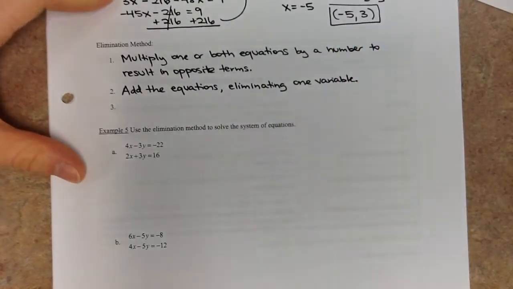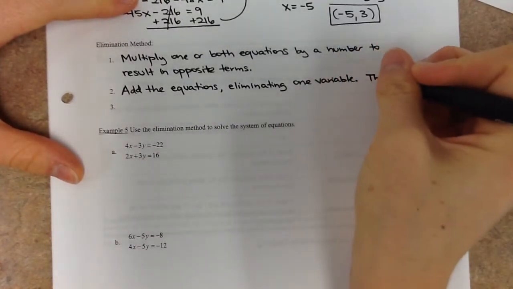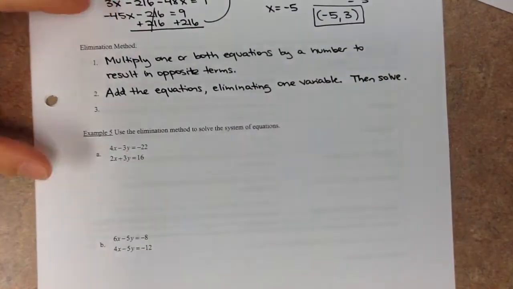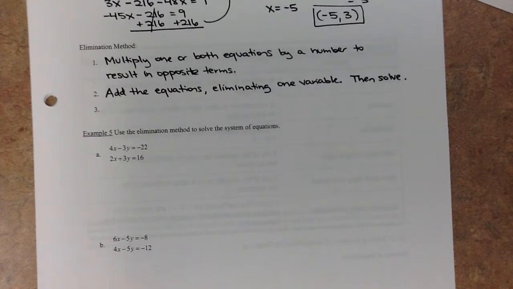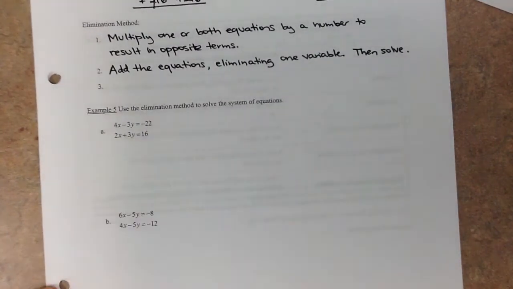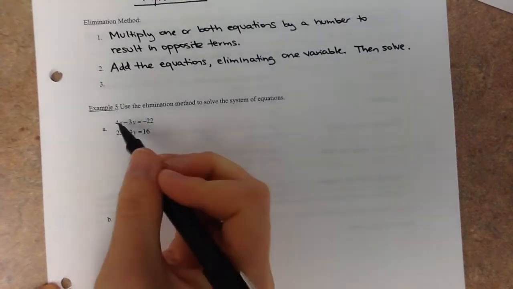And then we are going to solve. So then solve the equation. All right, so third step here. Actually, let's move down right here and do that second step. So add the equations, eliminating one variable. So we're going to combine these up.